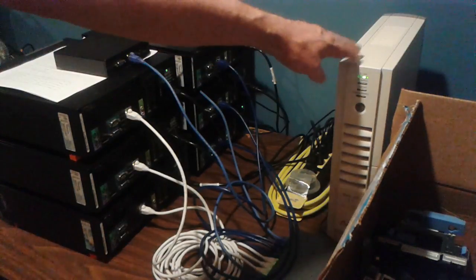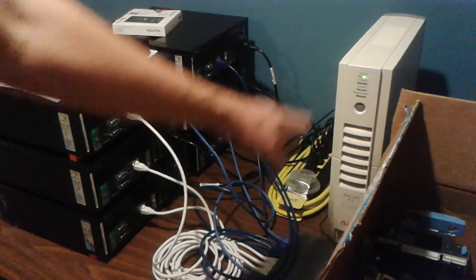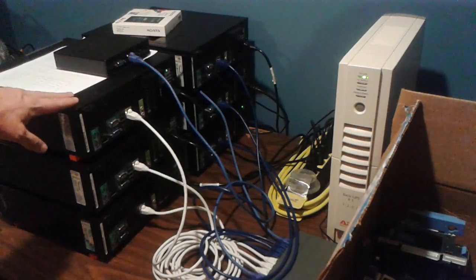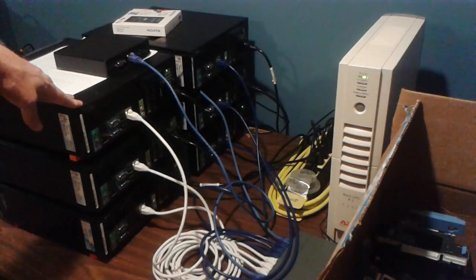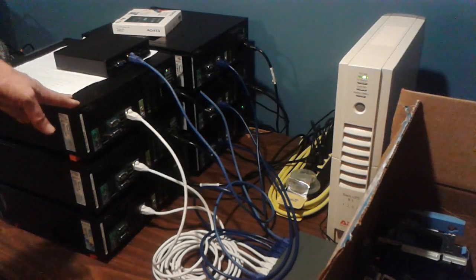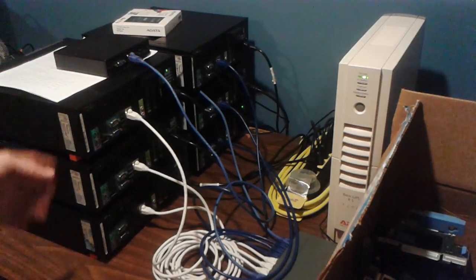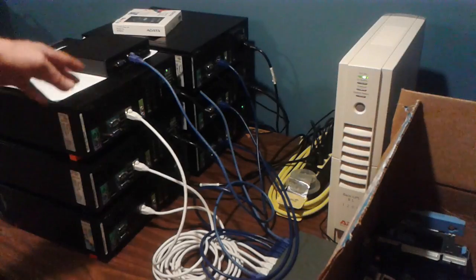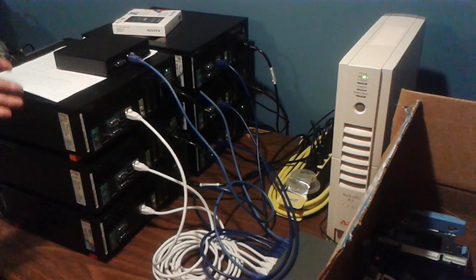Now I do have an auxiliary power unit. This is a 1200 watt auxiliary power unit. Each one of these, like I said, the TDP on these CPUs is 100 watts. They're running at 100%, so we have to expect that there's at least 600 watts being used here. Probably more like 1,000 watts.